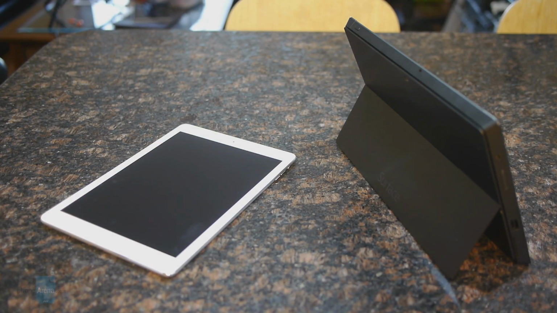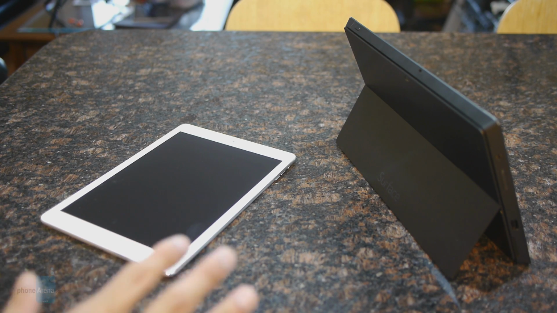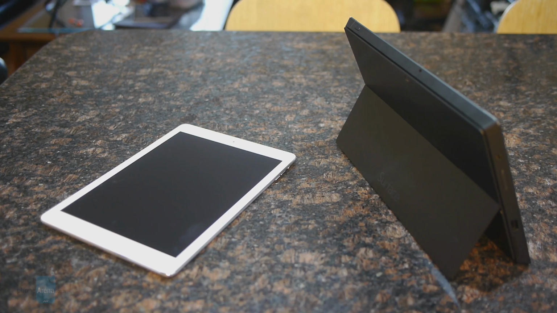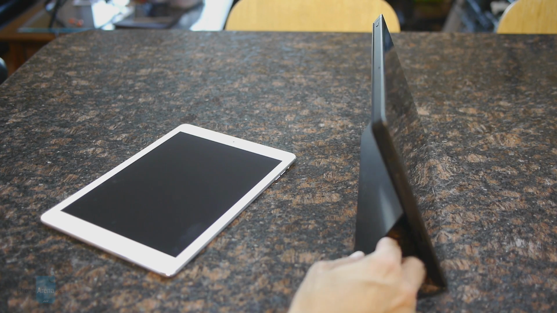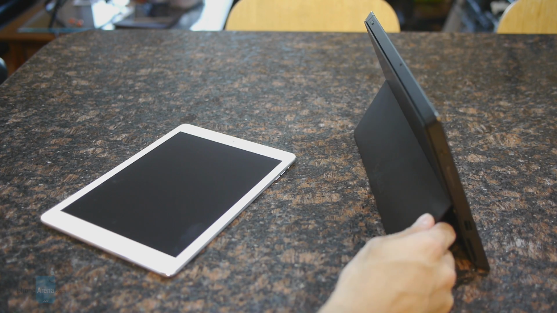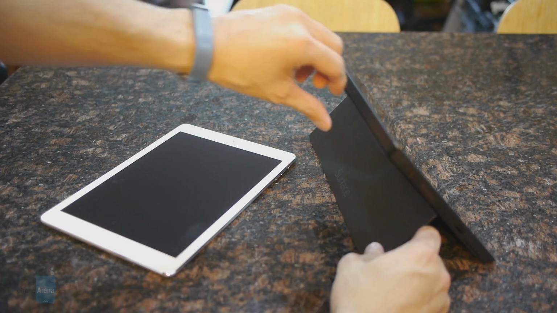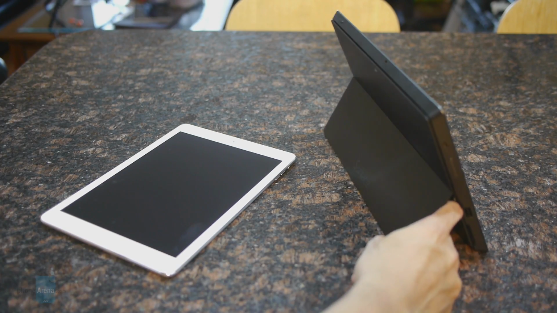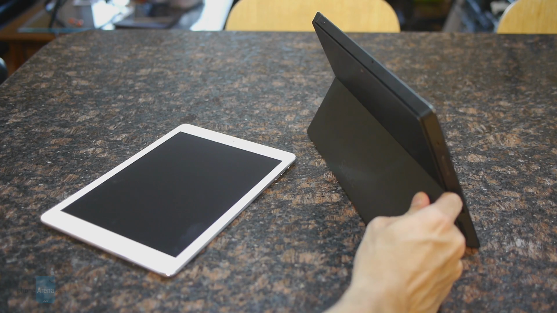Another thing worth pointing out is the kickstand that's available with the Microsoft Surface Pro 2. It's something we don't see with tablets, so it's great that it's there. It provides us with a fantastic video watching experience, so you have two different angles to choose from. And the other thing about it is if you're using the optional keyboards, it's just nice that you could use it in your lap too.